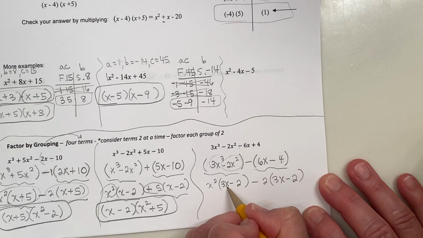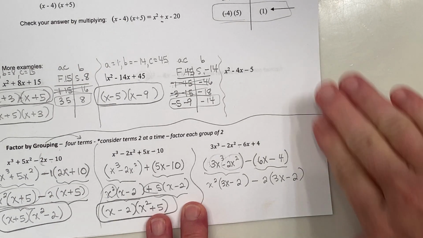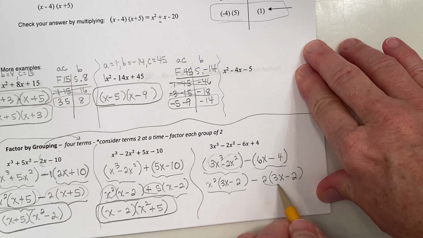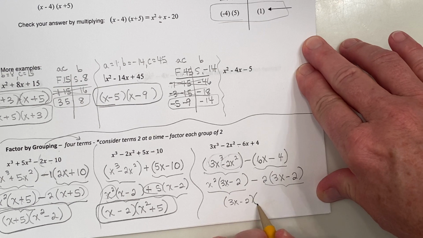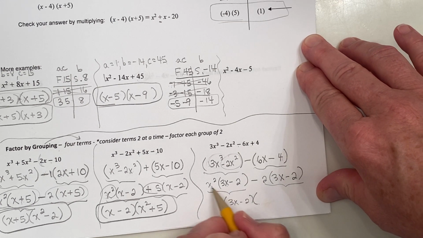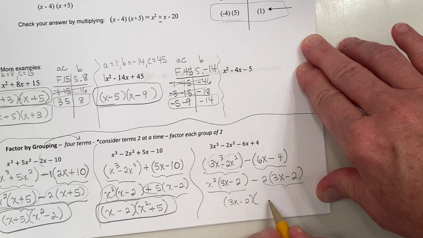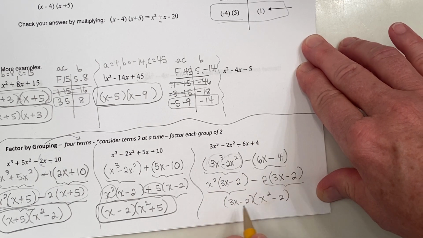Double check that these are the same, because if they're not, you made a mistake, and we have to go back and find out where it's at. Now for these two new terms, I've got that common factor of 3x minus 2. Don't forget to make it a multiplication problem now. That's our objective, to factor. And when I take 3x minus 2 out of this group, I'm left with x squared. And I take it out of this group, I'm left with minus 2.